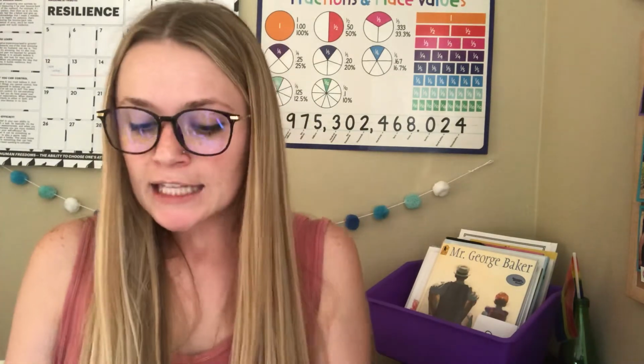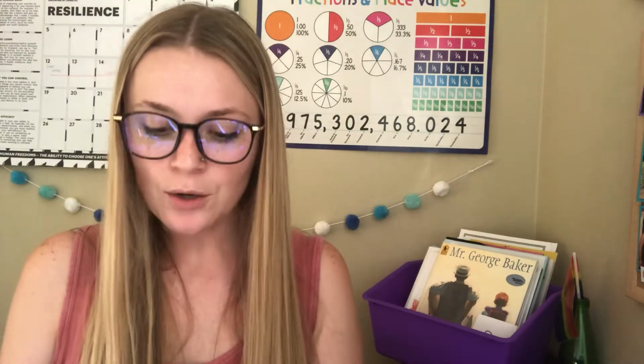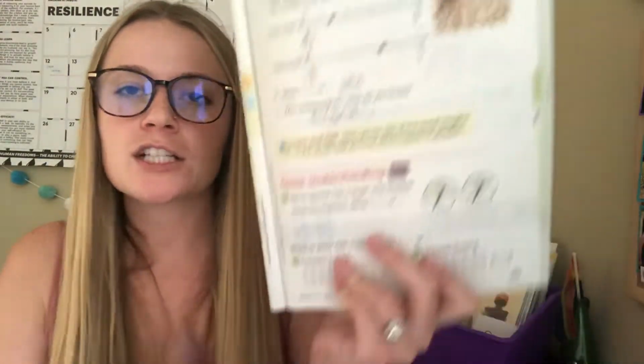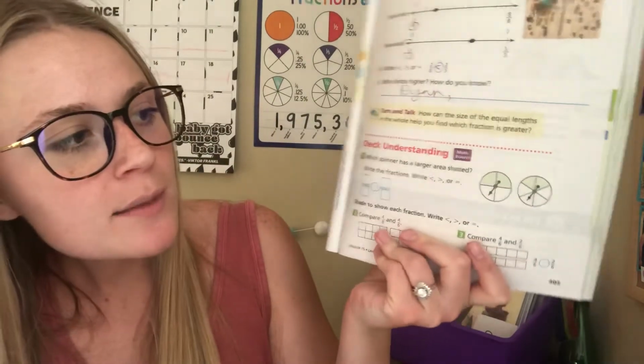That is always helpful. Okay, let's do our check understanding. It says, which spinner has a larger area shaded? Write the fractions. Write greater than, oh, I made a mistake. Write less than, greater than, or equal to. We gotta know those symbols. Miss L, we gotta know those symbols. Okay, so the 2 spinners are the same size. They're the same spinners, but they are divided into different parts.